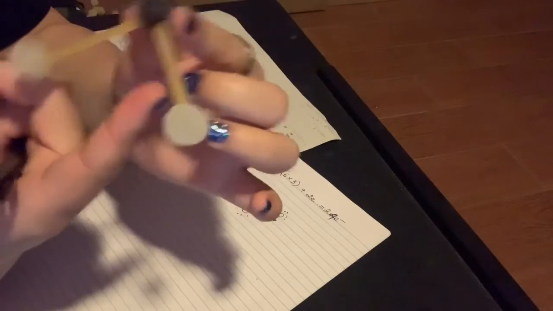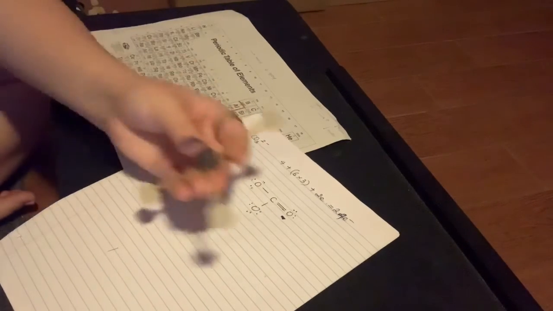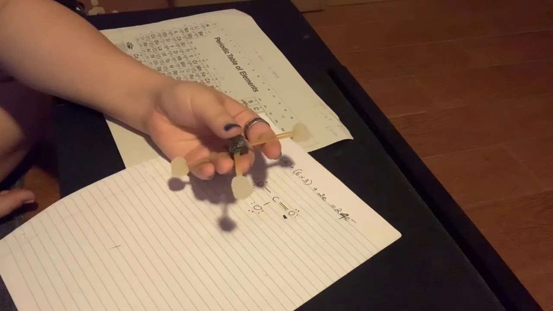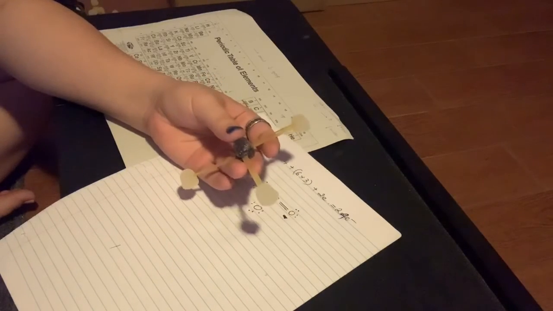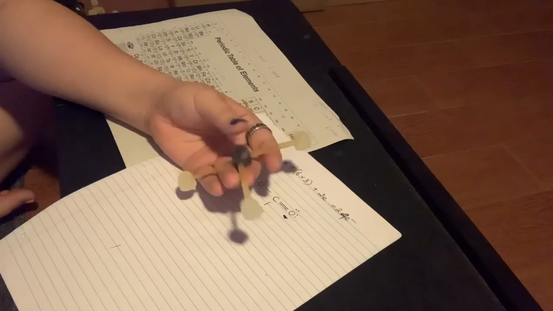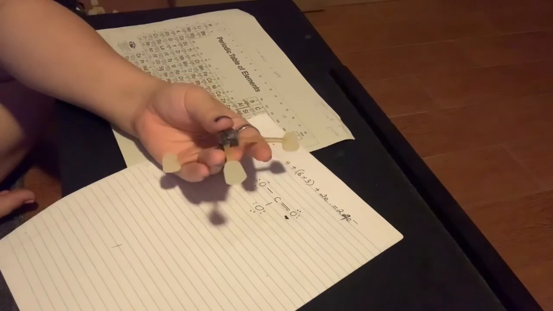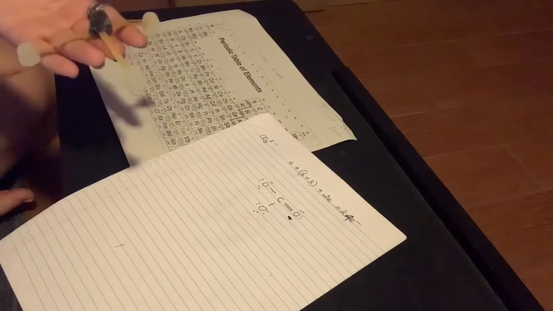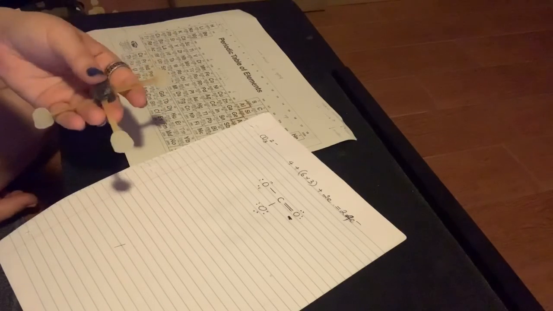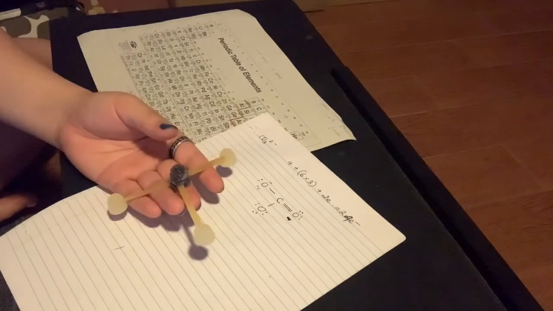Okay, and so this molecule has trigonal planar electron domain geometry, and for this specific molecule it also has the shape of a trigonal planar, and the bond angle between the adjacent atoms is going to be 120 degrees.